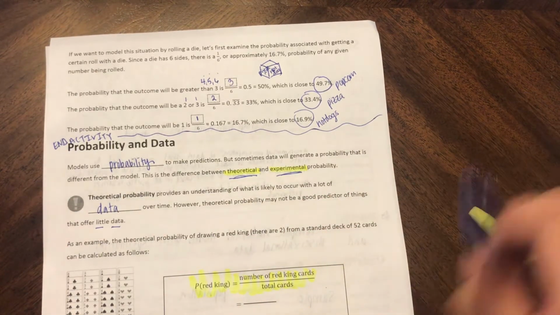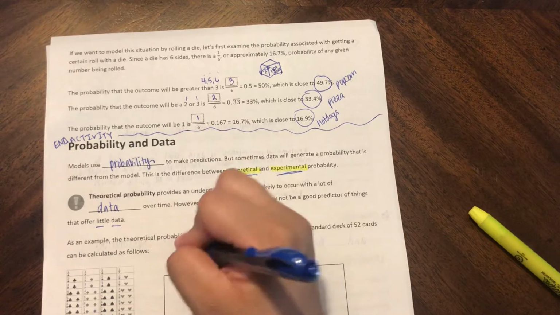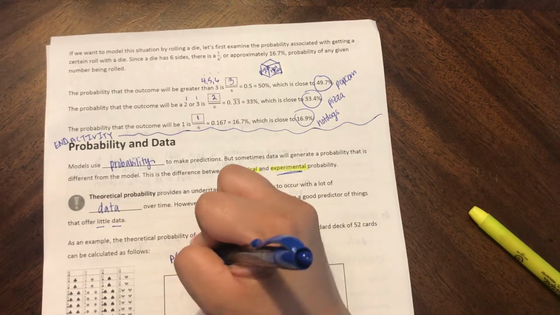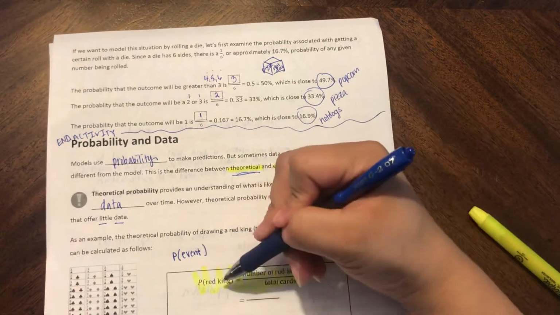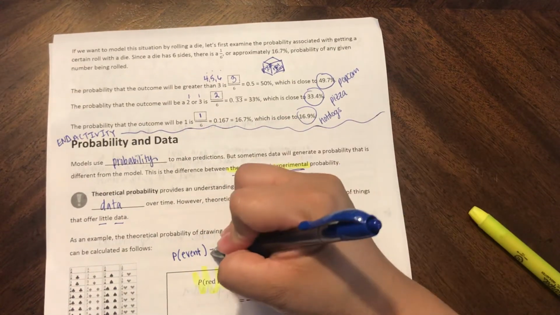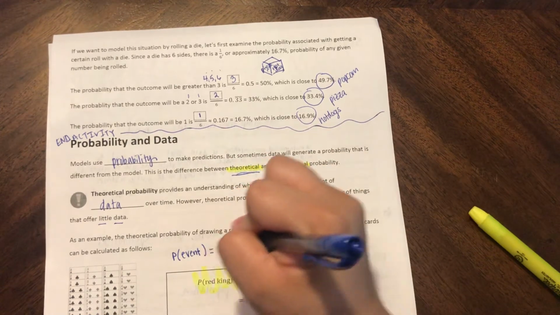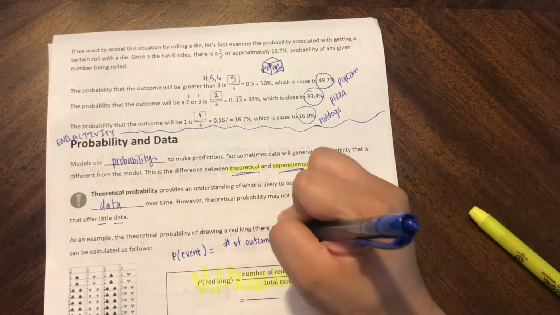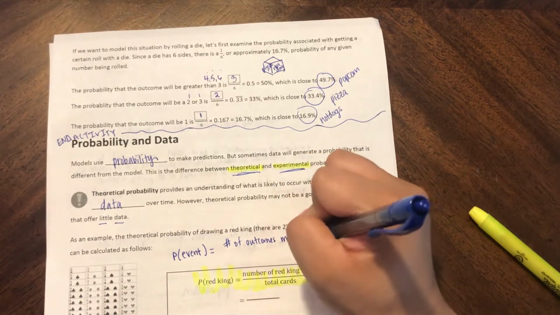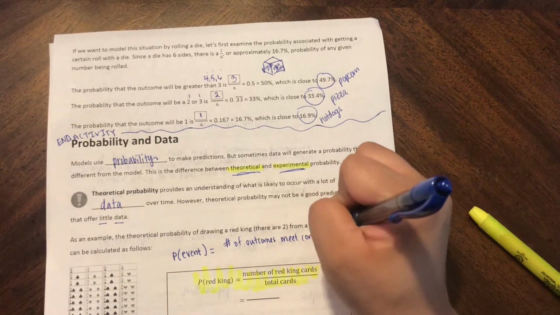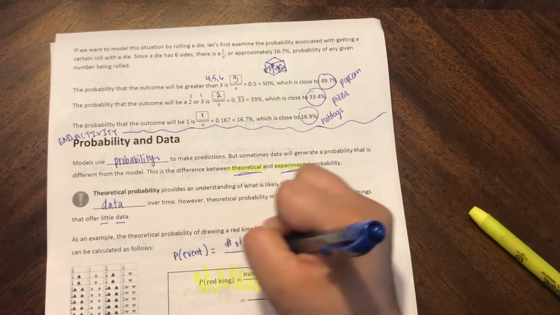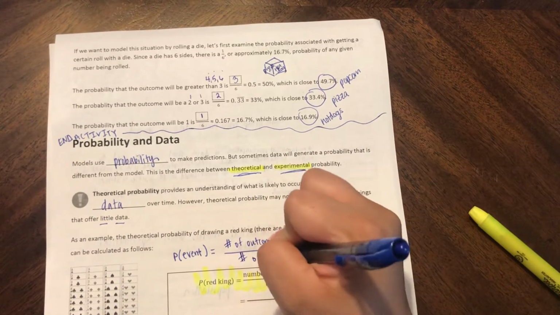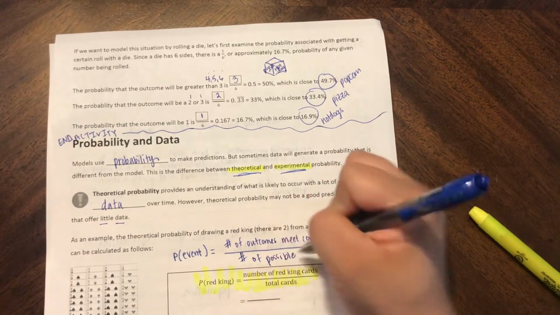Just to put above this, it should have been in the tutorial, but this is the way you write it. P stands for probability. Event is whatever you're trying to get. So in this case, we're trying to get a red king, so that's why we write that there. Is equal to number of outcomes that meet condition over the number of possible outcomes.